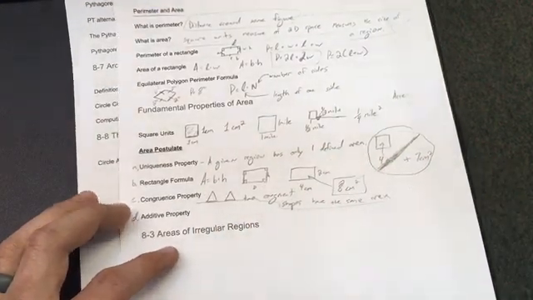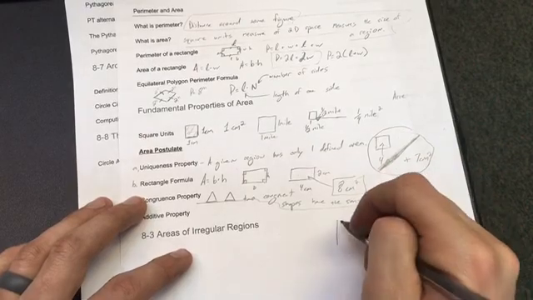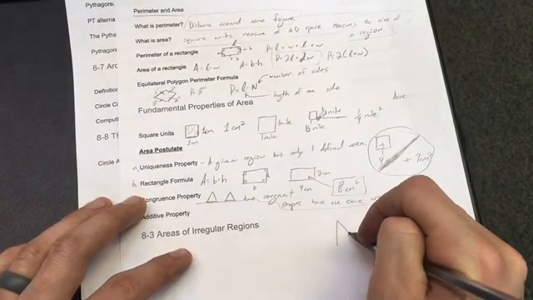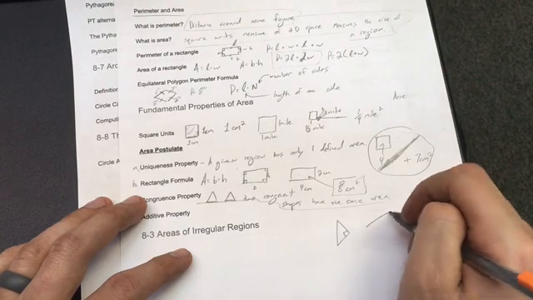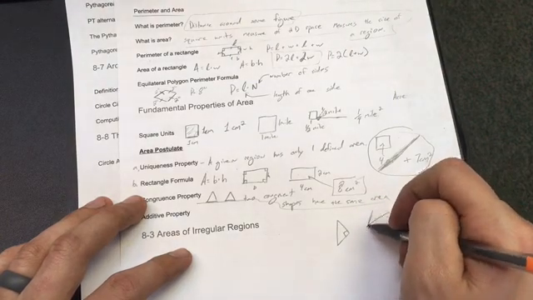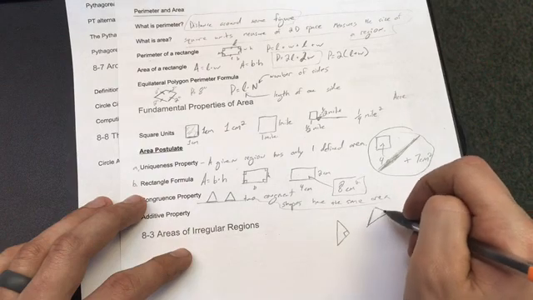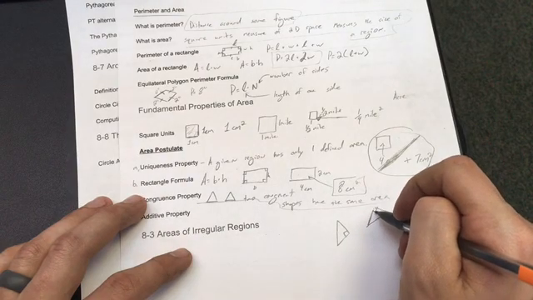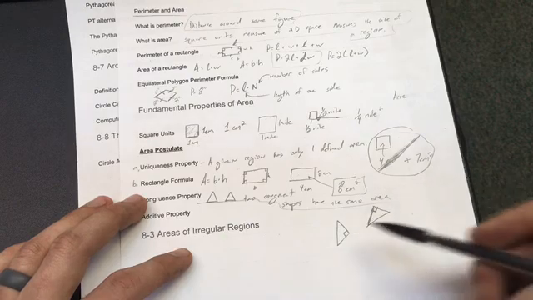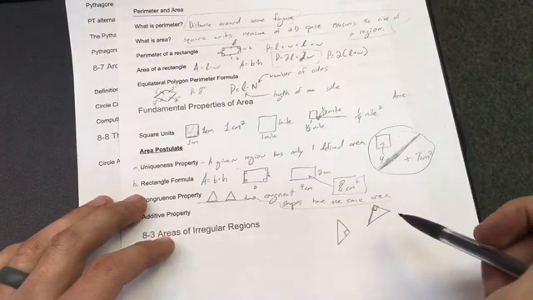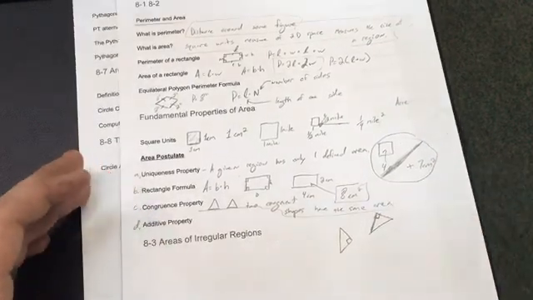That's the congruence property. One application of this is sometimes I'll see things and their orientation may be different, but they are the same shape indeed. So let's use your imagination. Let's say that these two triangles are the same, but they are just oriented differently. They will have the same area.